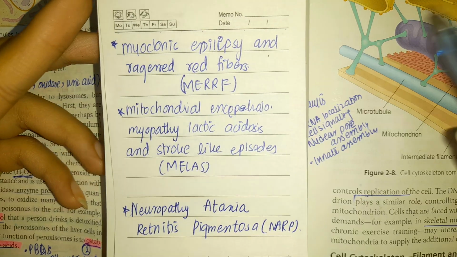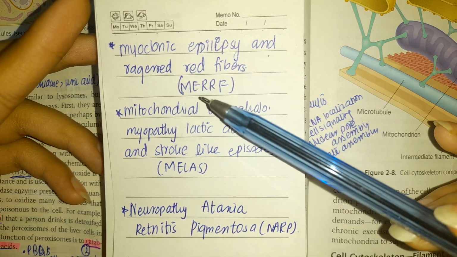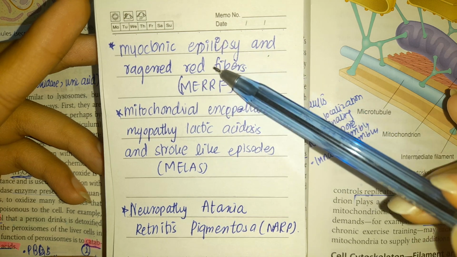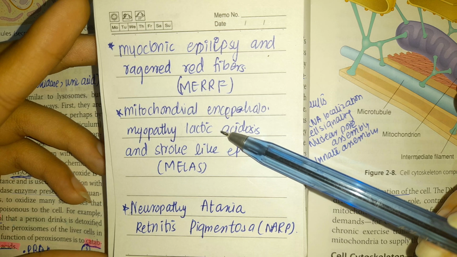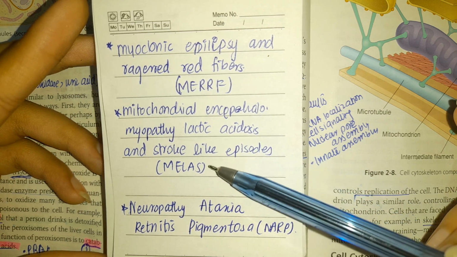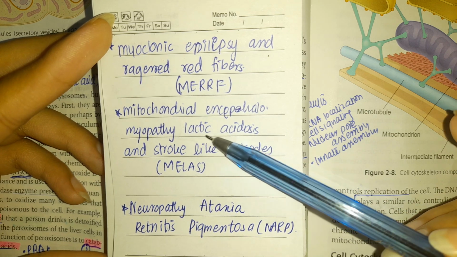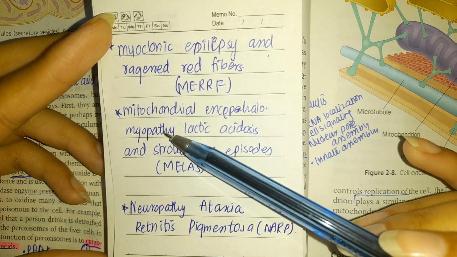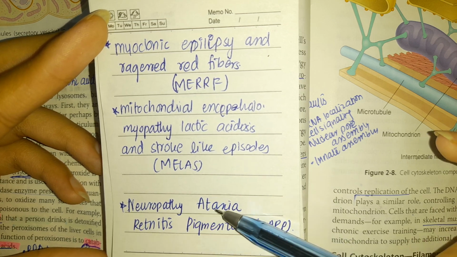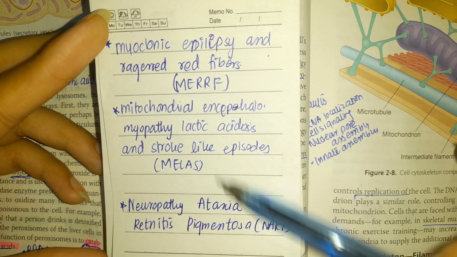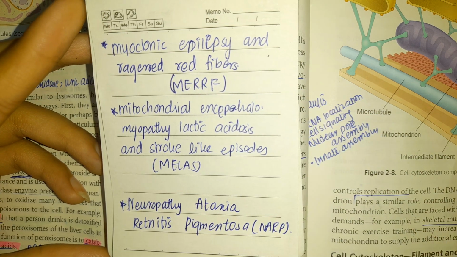Now we have mitochondrial related diseases. One is the myoclonic epilepsy, ragged red fibers. It is an epileptic disease. Then we have the mitochondrial encephalomyopathy, lactic acidosis, and stroke like episodes. It is also a mitochondrial degenerative disease in which there is lactic acidosis and a cardiac disorder. Then we have a neuronal disorder, which is neuropathy, ataxia, retinitis pigmentosa. You just have to remember the names of the diseases that are related to the mitochondria.